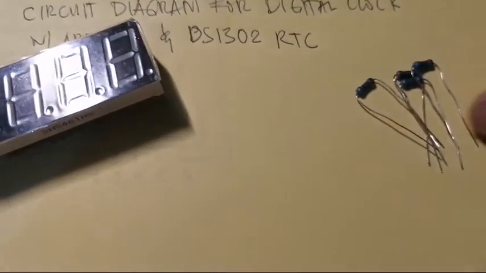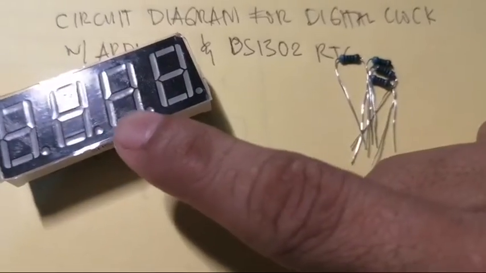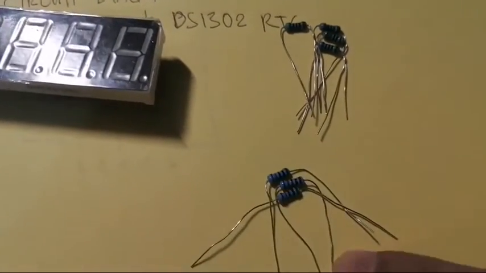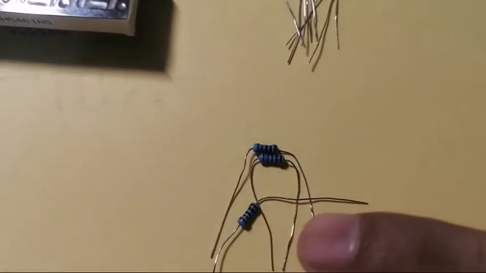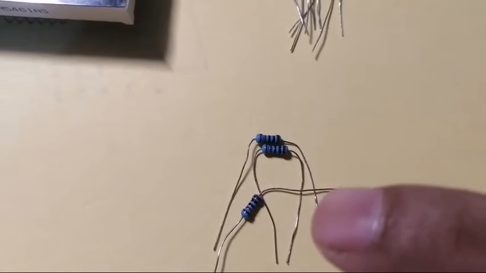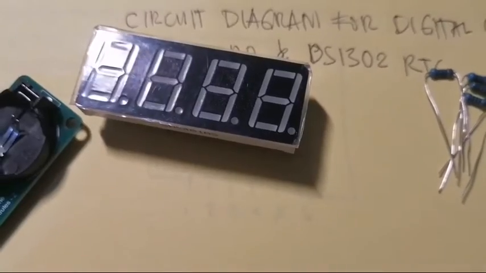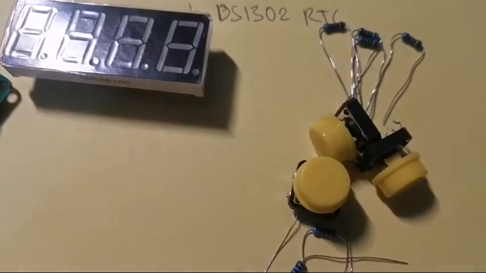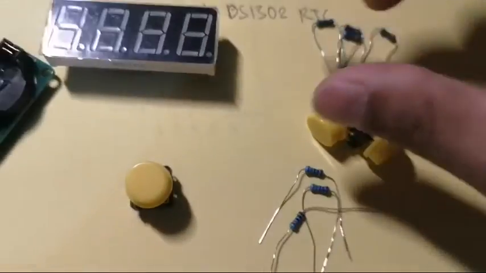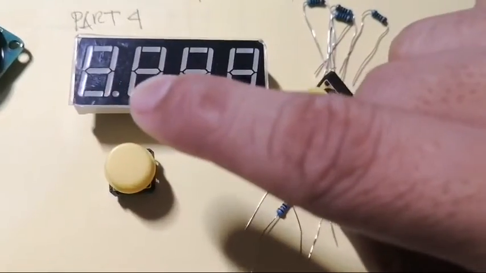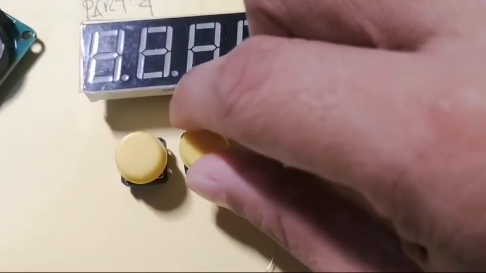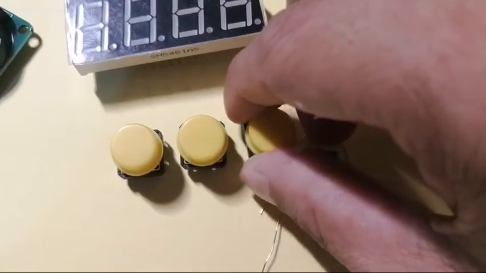We also need limiting resistors for the cathodes of the 7 segment display. It's 1 kilo ohm. Then another 3 resistors that will be used for our pull down switches. Then we also need, of course, 3 tactile switches. This one will be used to set which segment will be adjusted, this one will be used for the increment, and this one will be used for the decrement.